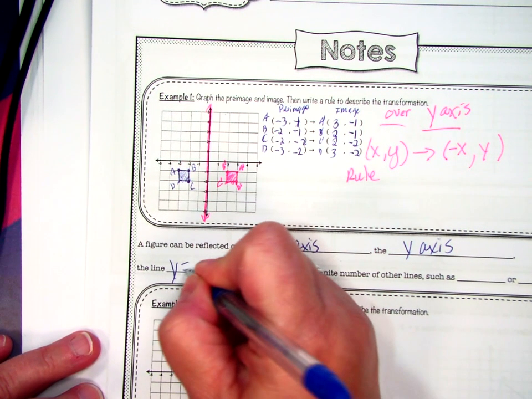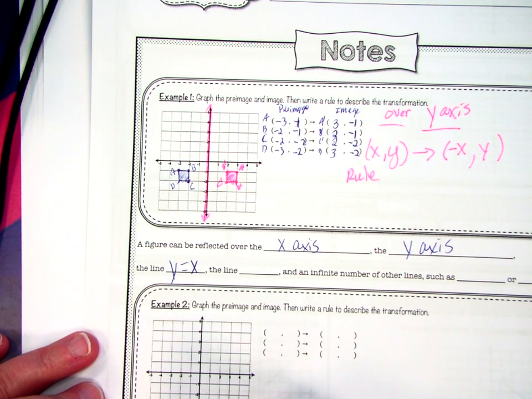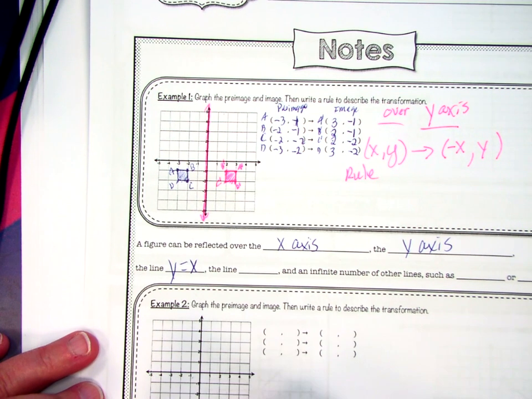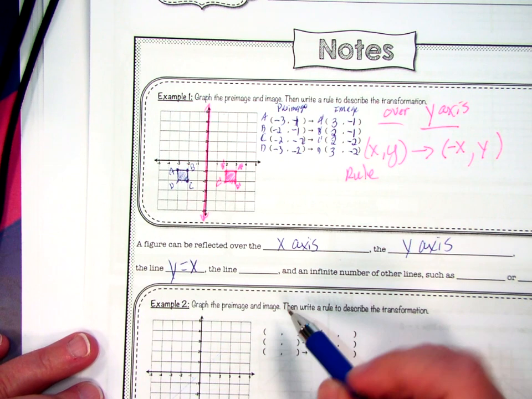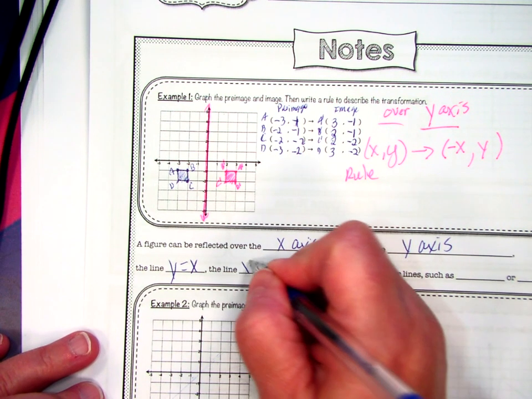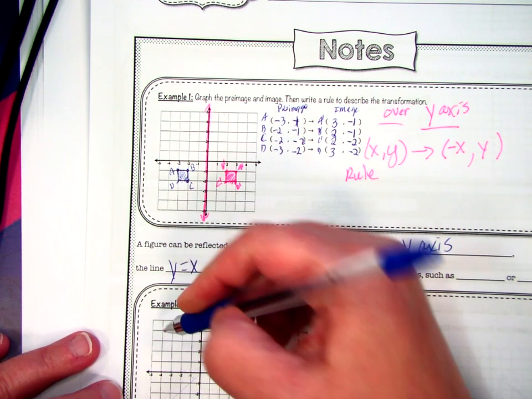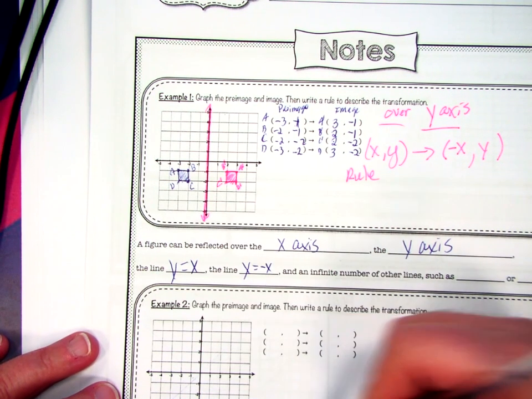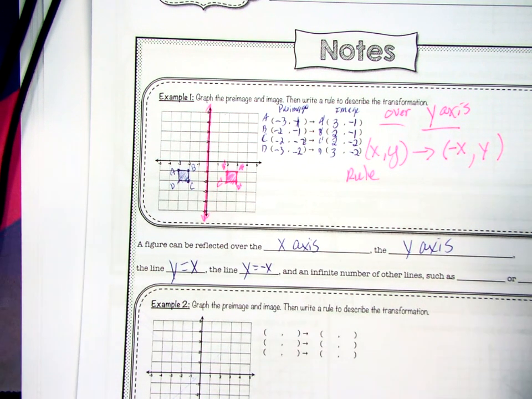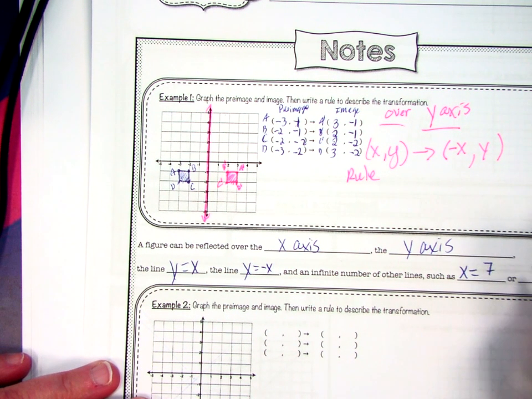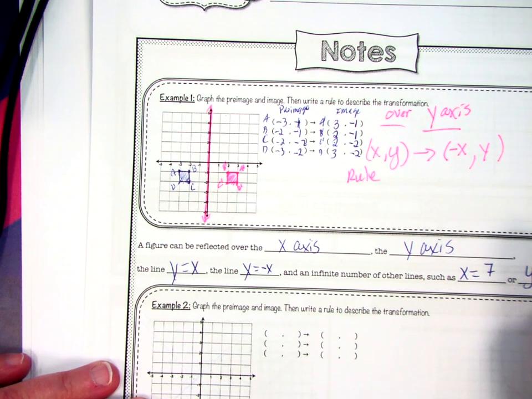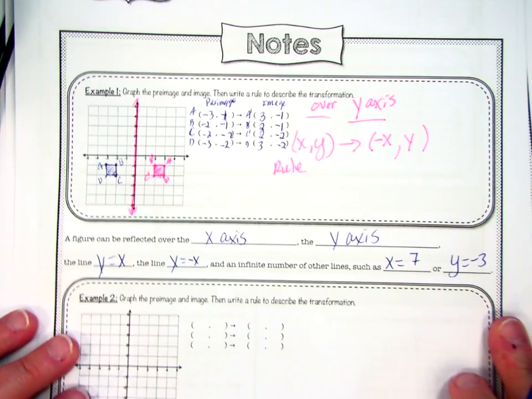Here's another really common one: the line y equals x, which looks like this through your graph. The line y equals -x, which means it would be the line going this direction. And an infinite number of lines. Any line. It could be a vertical line or a horizontal line, like this one right here. Vertical and horizontal lines, yes?